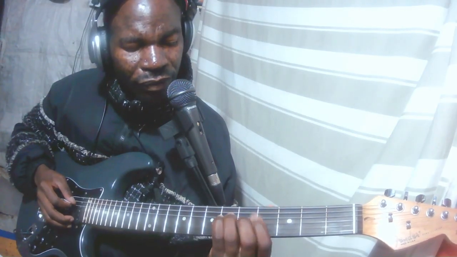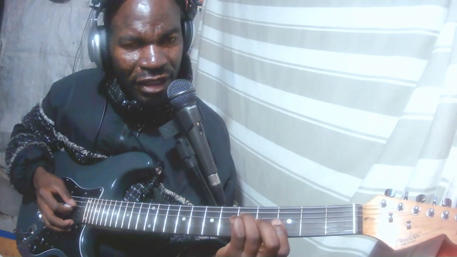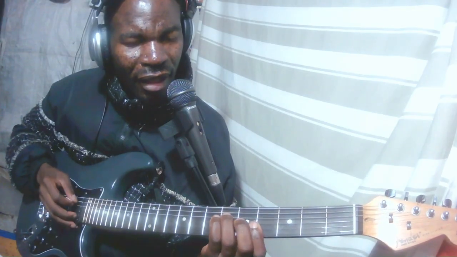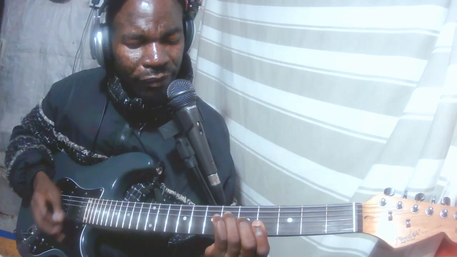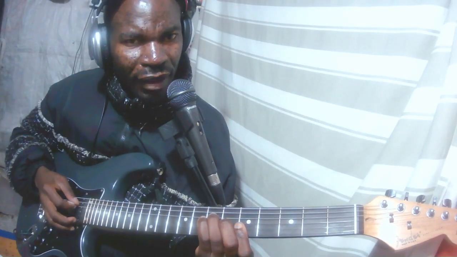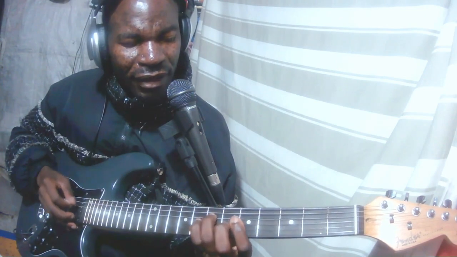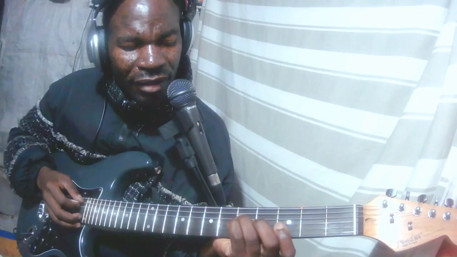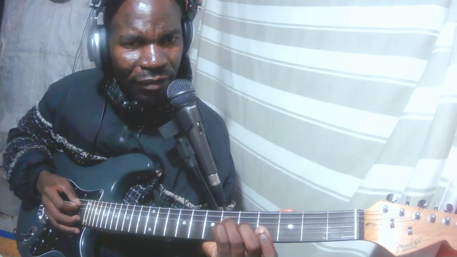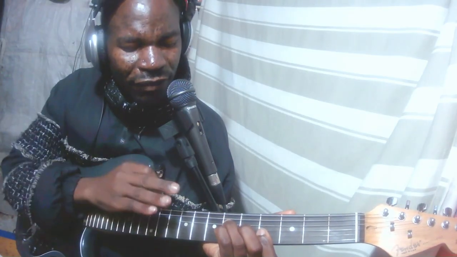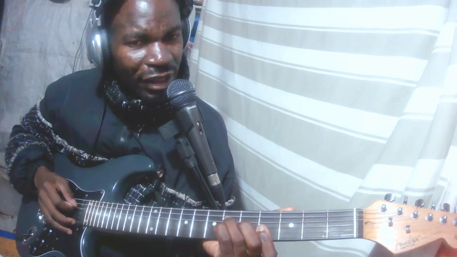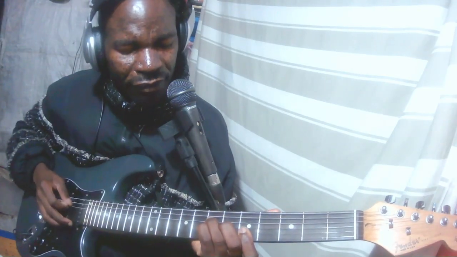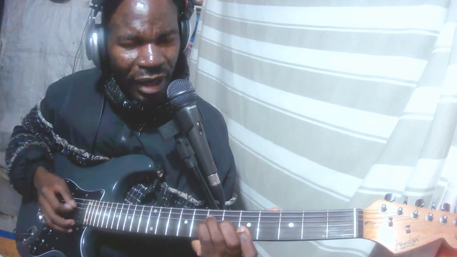You can see that, for example, here is G sharp or A flat, depending on the naming. Then we have our A chord here.